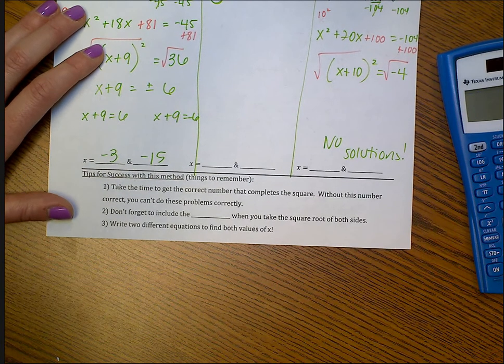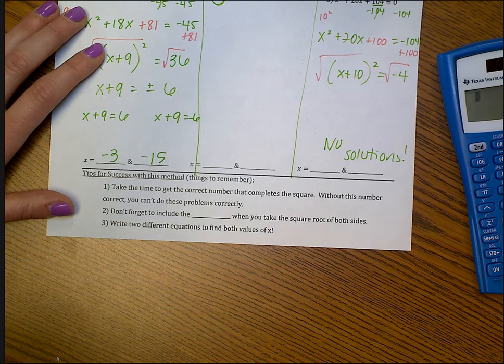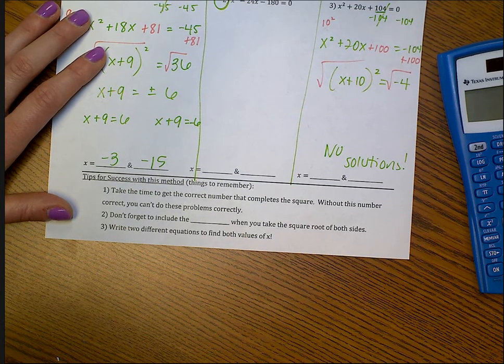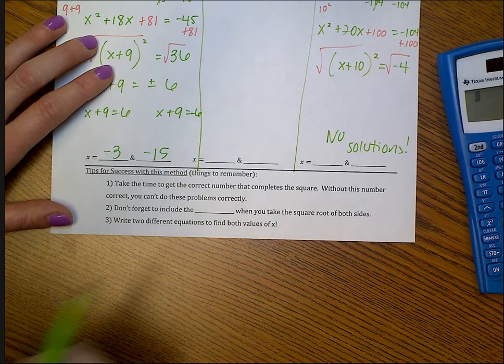Okay, so that's completing the square. We're going to spend 2 days practicing this in class because it is a little bit more challenging than the first 2 methods. I want to fill in some tips for success at the bottom, though.